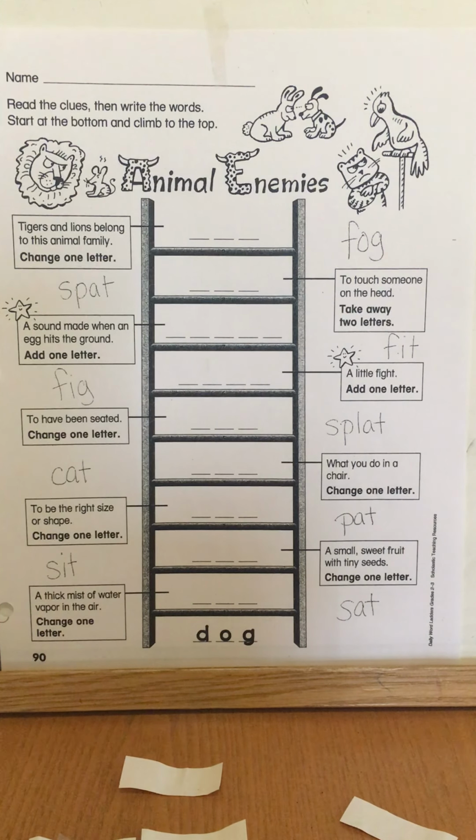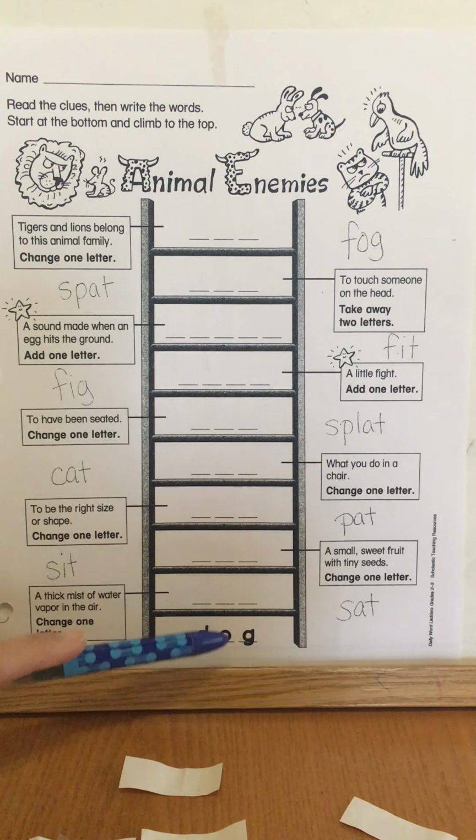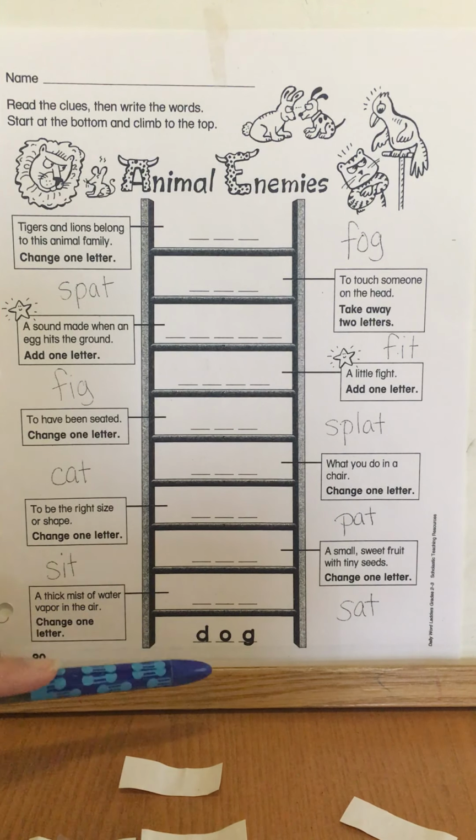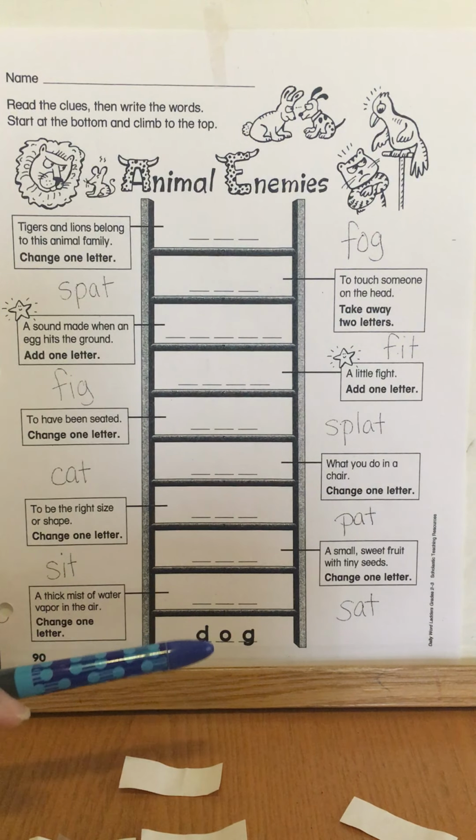Today we're going to continue working on word ladders. We're going to be completing page 90 in your binder called Animal Enemies. And I won't spend as much time going over it since I went over it in detail yesterday. But just to remind you that you do start at the bottom of the ladder. So you'll be starting with the word dog and working with that word, reading the clues by alternating each time.